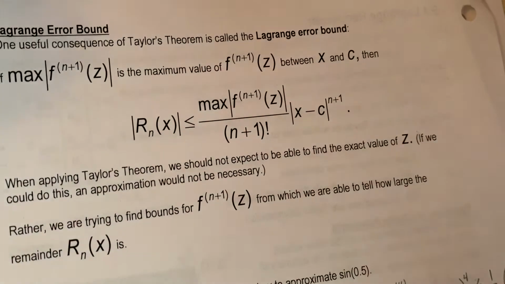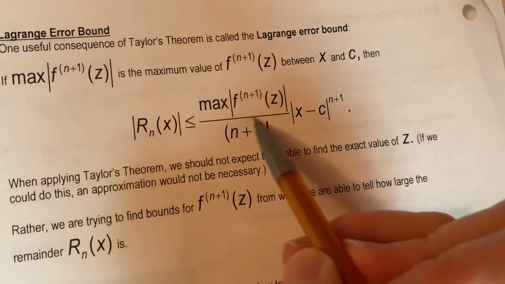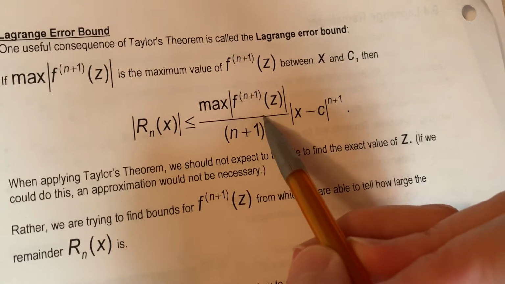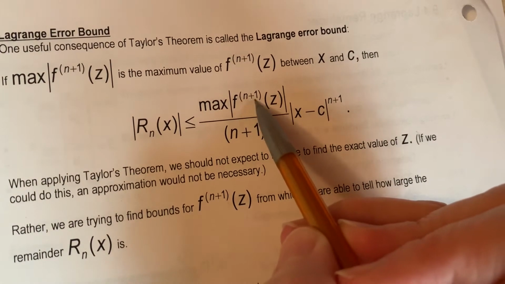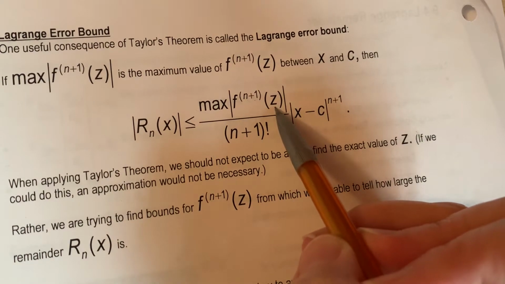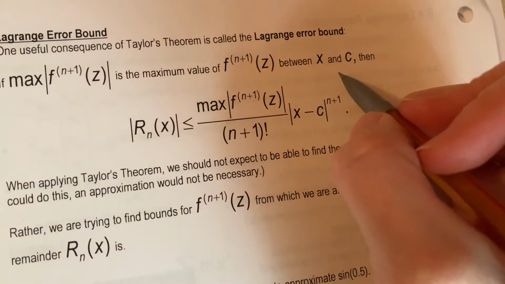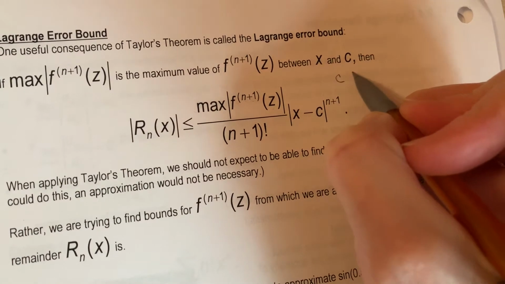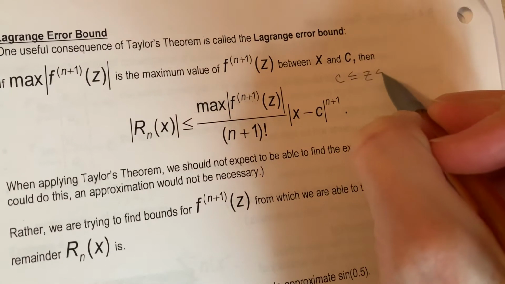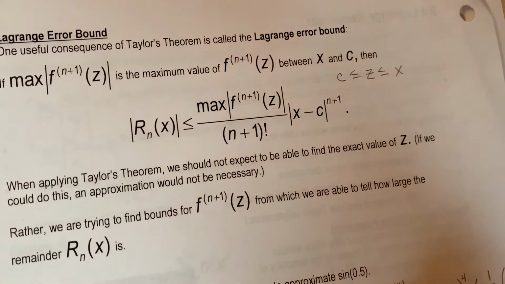Now, if you think about the formula, a large part of the formula is the maximum of the derivative of f at n plus 1, not at x, but at z. And remember, z is always a value between x and c.